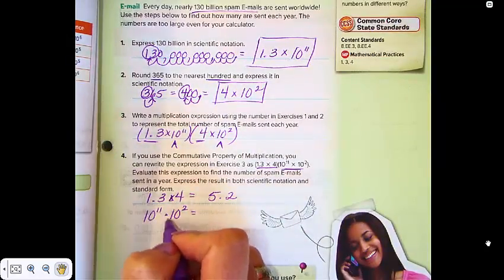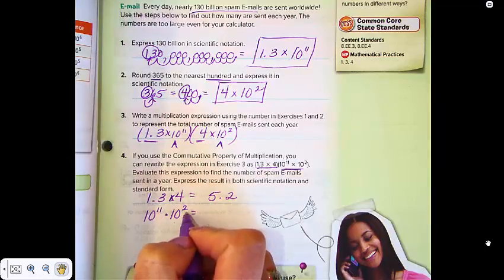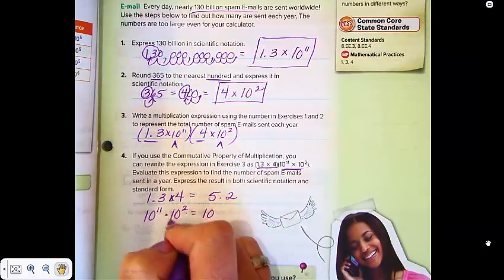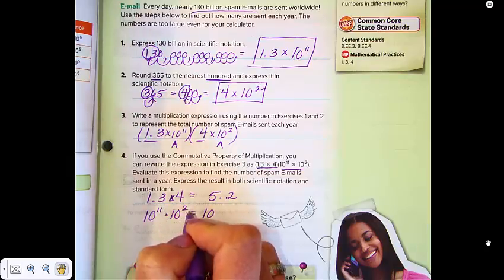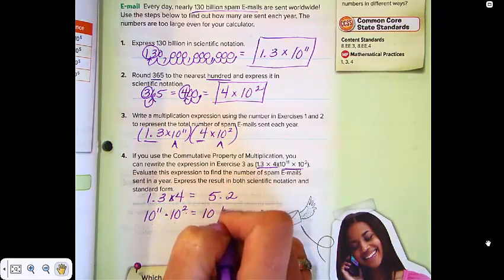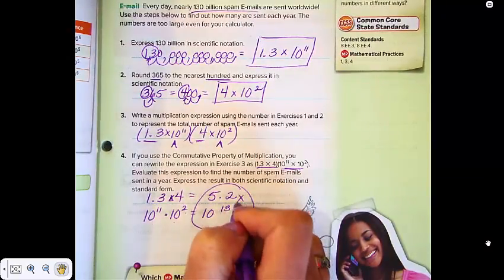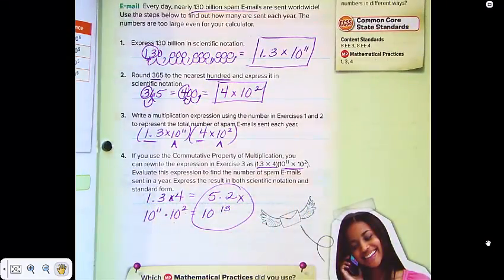And 10 to the 11th times 10 to the 2nd, well, hopefully you remember your exponent rules. I have the common base of 10. Because the exponents are not touching each other, I add them. So my answer is 5.2 times 10 to the 13th. Okay?